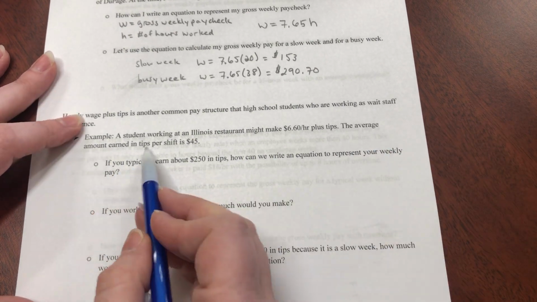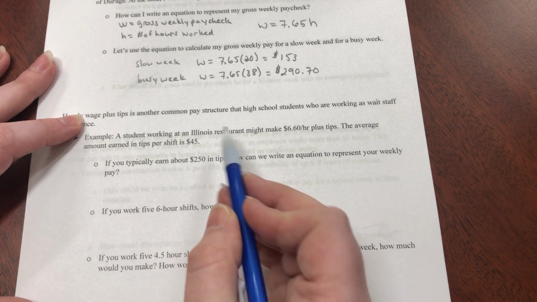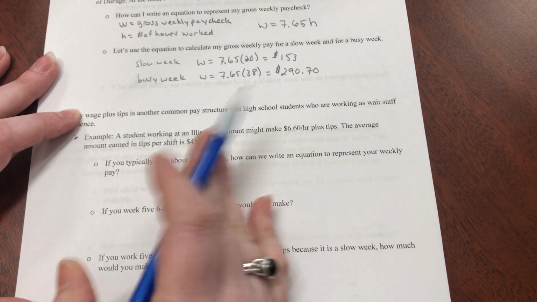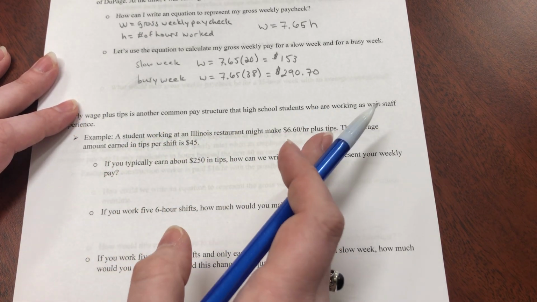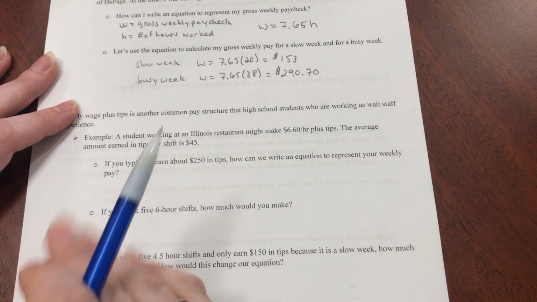The average amount earned in tips per shift is about $45. When I looked it up, it said between like $40 to $50, so I just decided to split it down the middle and make it $45.